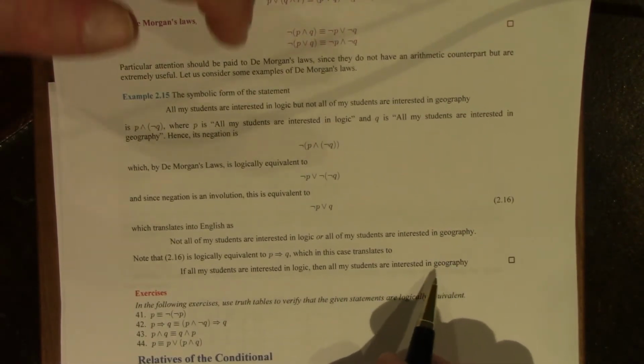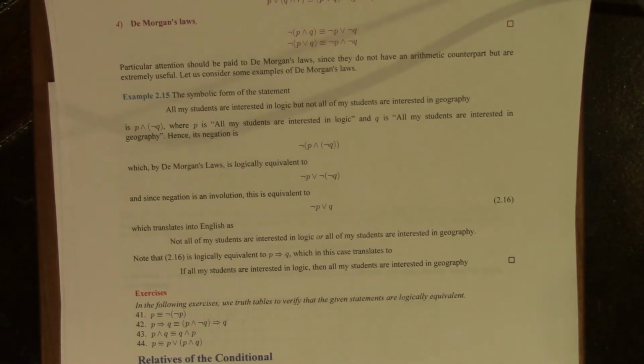Now, when you read these two statements, they don't look like negations of each other. So this is a good example of the power of the techniques we're developing, symbolic form and the use of logical equivalence, in this particular case De Morgan's laws, to be able to get from here to here and know that even though this doesn't seem intuitively like we have the negation, we know that we do have the negation.